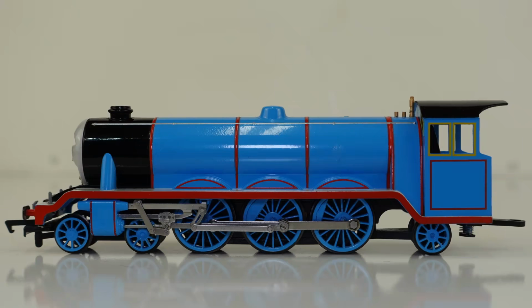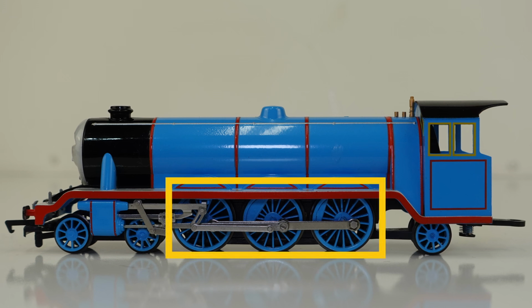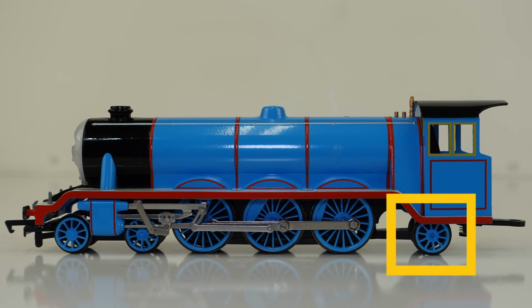On a basic steam locomotive, there can be up to 3 types of wheels. I say up to 3 types because a steam locomotive doesn't necessarily have to have all 3 types. But let's go ahead and review the 3 types of wheels. The first type are called the leading wheels, the second type are called the drive wheels, and the third type are called the trailing wheels.